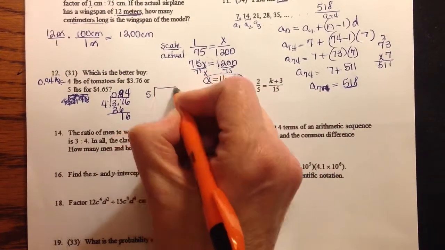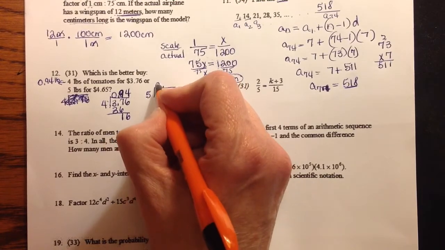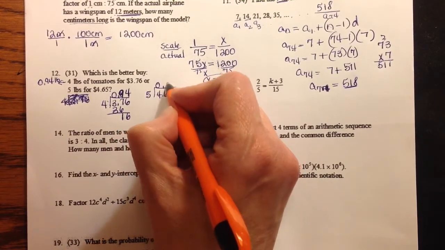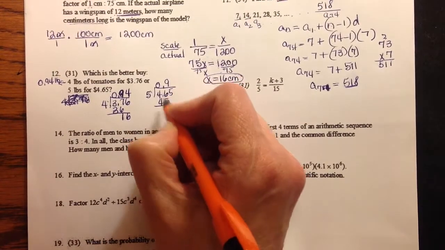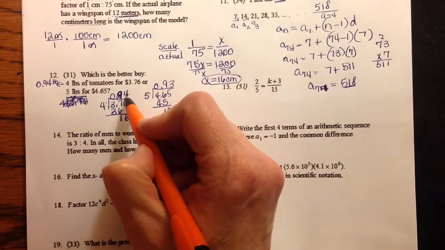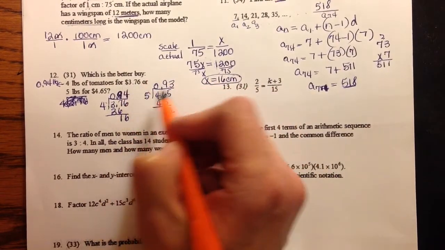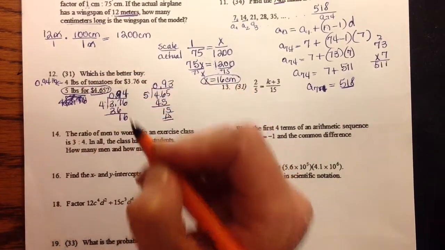So 5 into 465. 5 doesn't go into 4. 5 goes into 46 9 times. We really can't tell yet. But 5 goes into 15 3 times exactly. And so you've got 94 cents a pound for this set, 93 cents a pound for this one. So the best buy is the 5 pounds for $4.65.